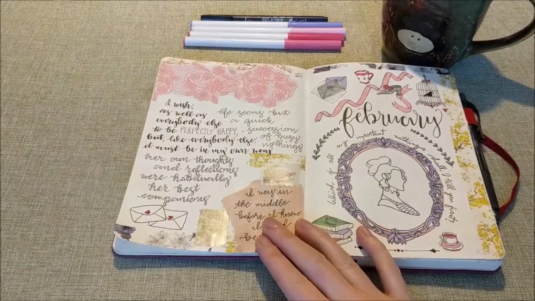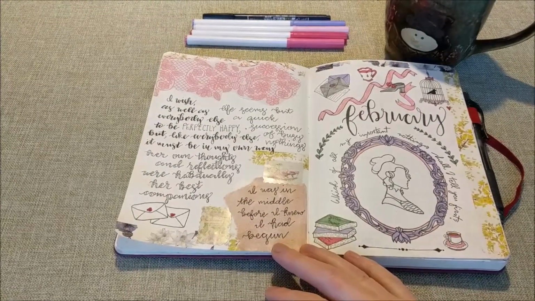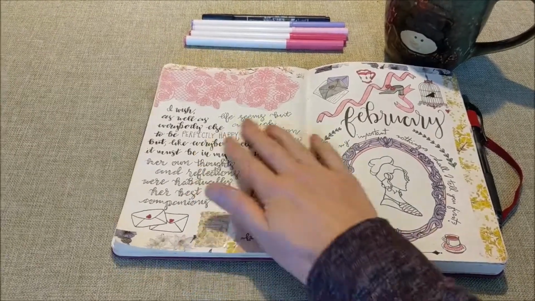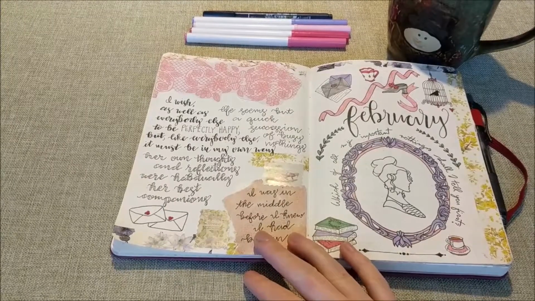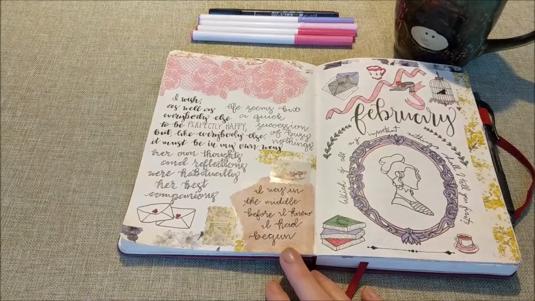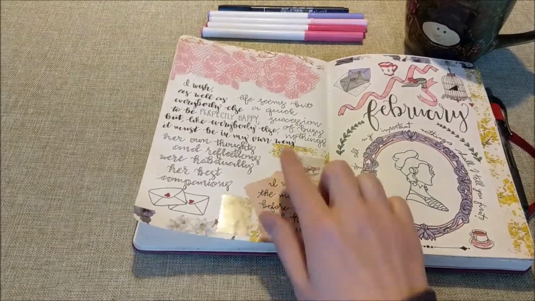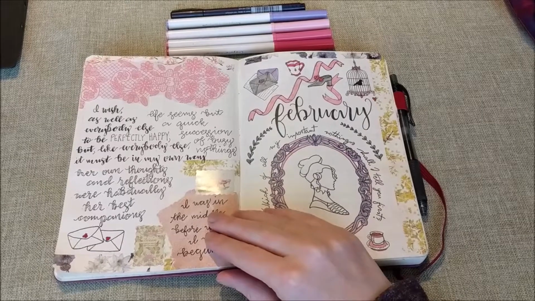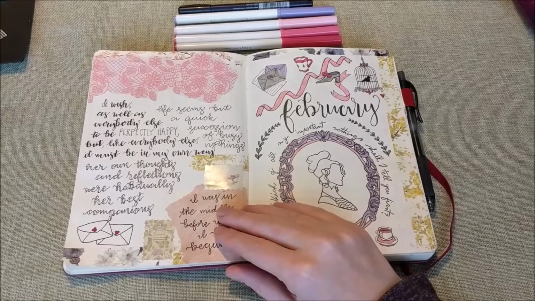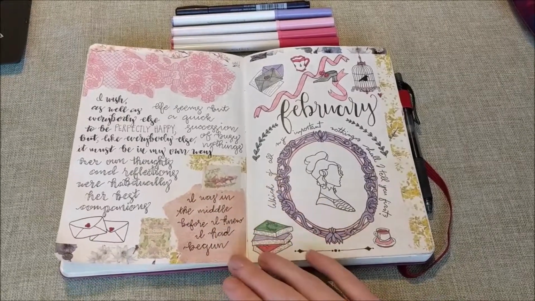On the left here, usually I do one quote and then I kind of illustrate around it, but this time I wanted to fit in a lot of Jane Austen quotes throughout this entire month. So I decided that I would take several quotes and mishmash them together with some washi tape and stickers. And I printed out some lace, and I thought that would work really well with the theme. So the quotes I have here are, "I was in the middle before I knew I had begun." The other quotes I have on the page are, "I wish as well as everybody else to be perfectly happy, but like everybody else, it must be in my own way." And then on the bottom, "Her own thoughts and reflections were habitually her best companions."